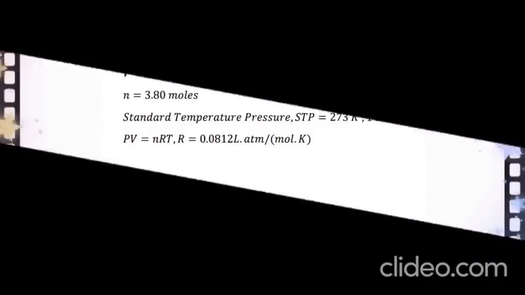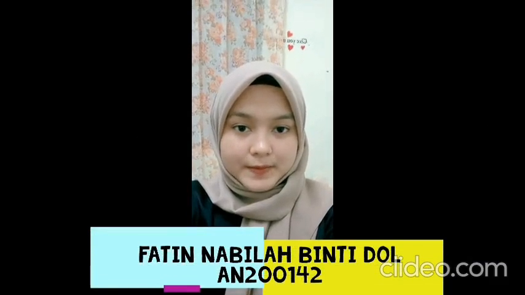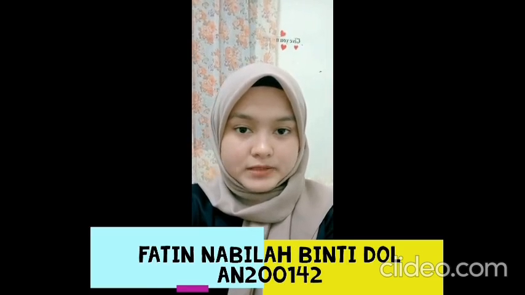So the final value for V is equal to 85.1705 liter.